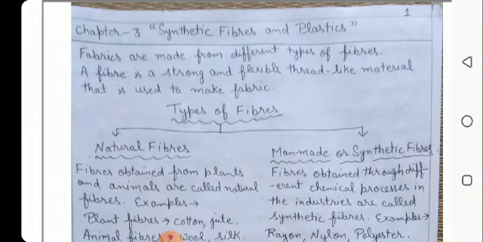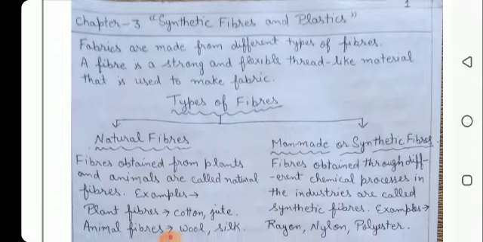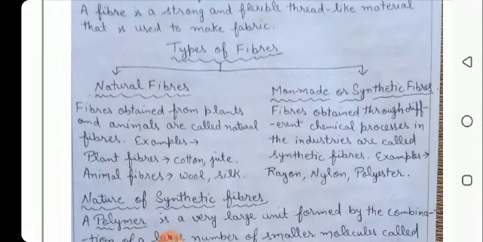Types of fibers. Fibers are of two types: natural fibers and man-made or synthetic fibers. Fibers obtained from plants and animals are called natural fibers. Example: plant fibers, cotton and jute; animal fibers, wool and silk. Man-made or synthetic fiber: fibers obtained through different chemical processes in the industries are called synthetic fibers. Example: nylon, rayon and polyester.